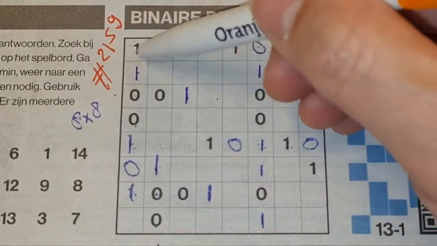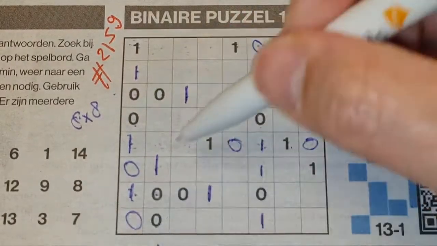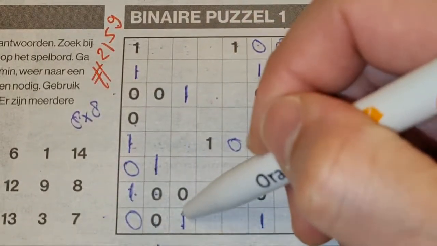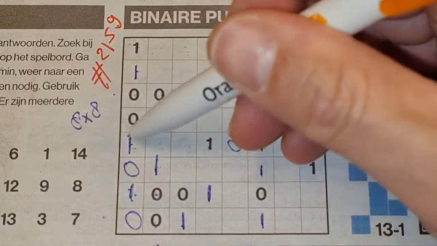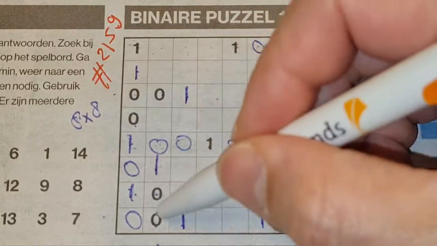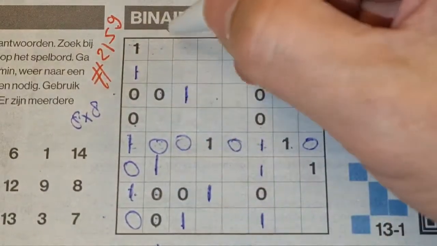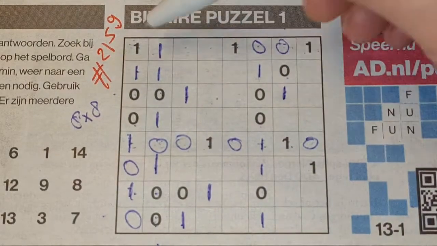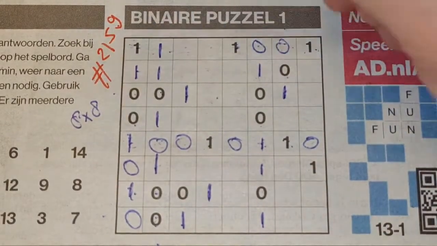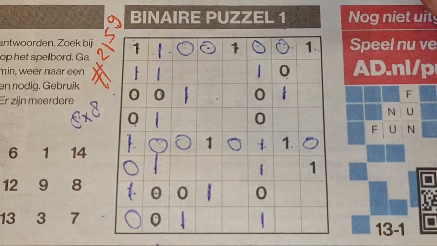We have now 4 1s, so the rest are 0s. A double 0, here 1, there 1. 4 1s, so the rest are 0s. 4 0s, so the rest are 1s. 4 1s in the first row, so the rest are 0s.